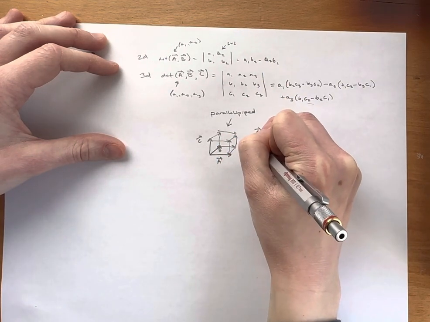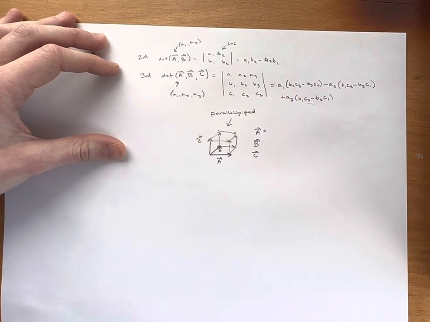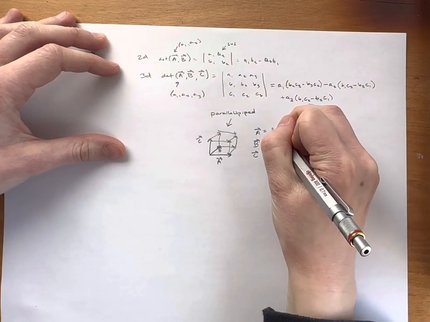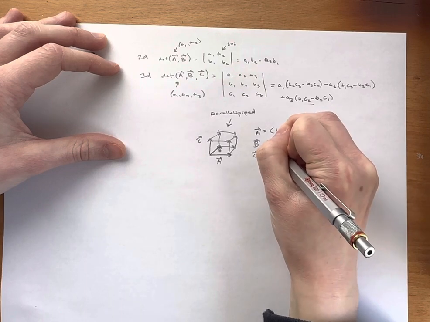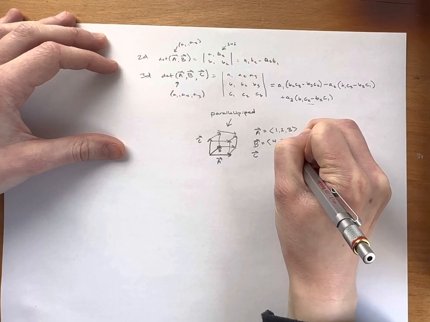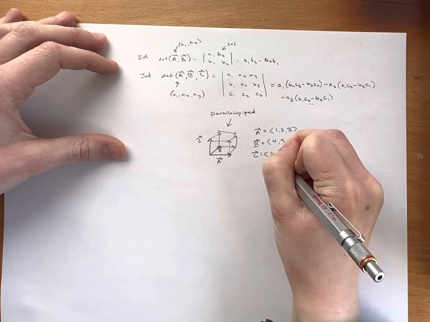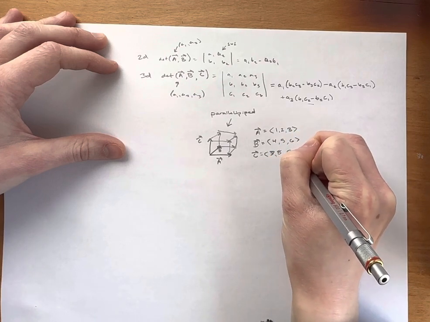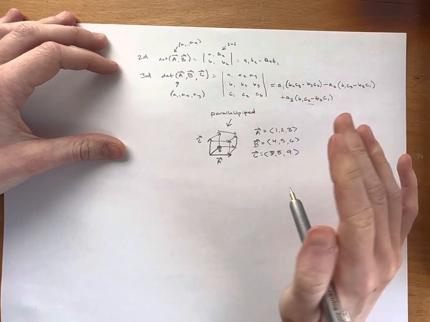Let's say we have our A, our B, and our C vector. I'm not going to work out all the math because it's just a lot of multiplying and adding and subtracting, but I'm going to do really easy numbers because I'm lazy. These are the values of our vectors.